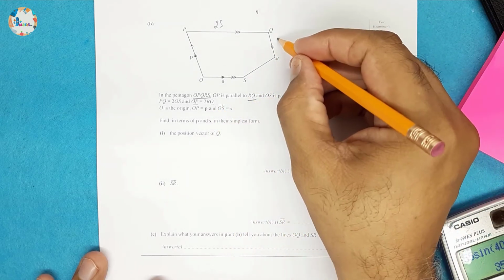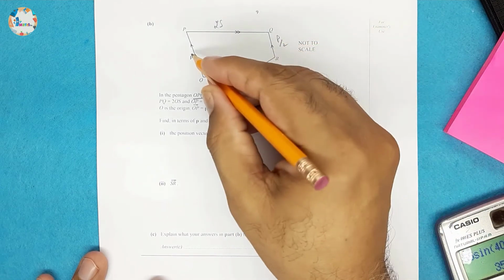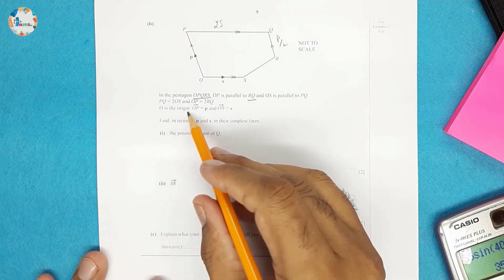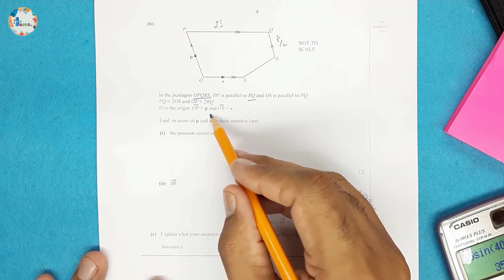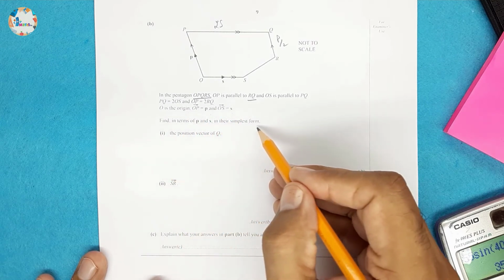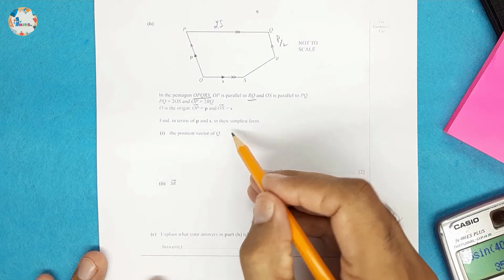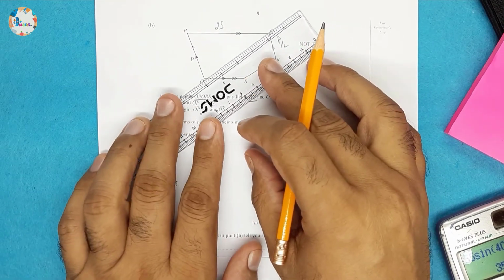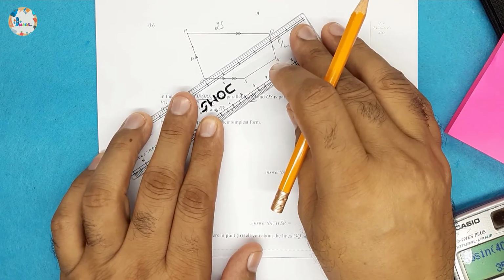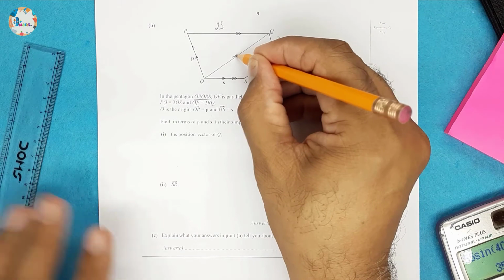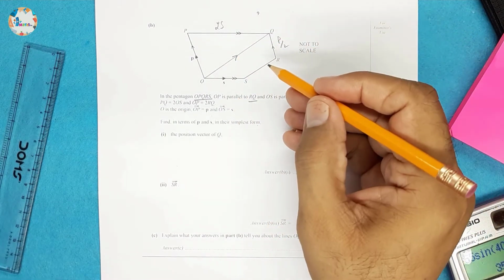So RQ will be half of P, P by 2. We can write this is P, this is P by 2. And then O is the origin. OP is equal to P and OS is equal to S. Find in terms of P and S in their simplest form the position vector of Q. So position vector of Q, if we draw, will be this one, and this will be the direction of the position vector.